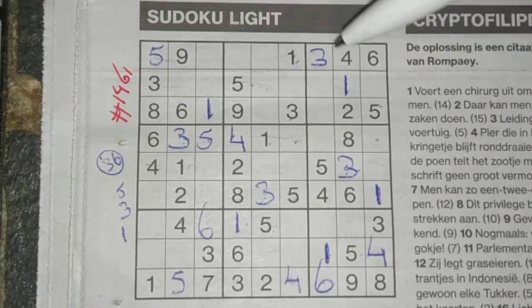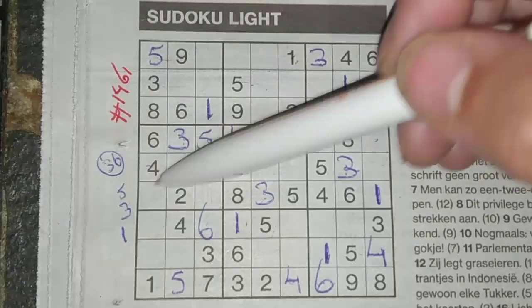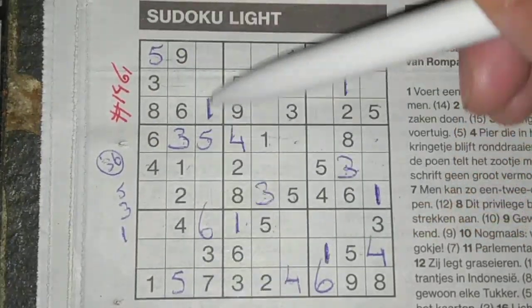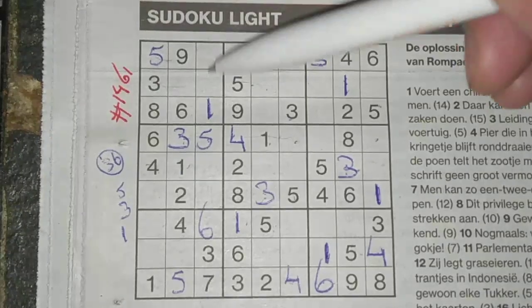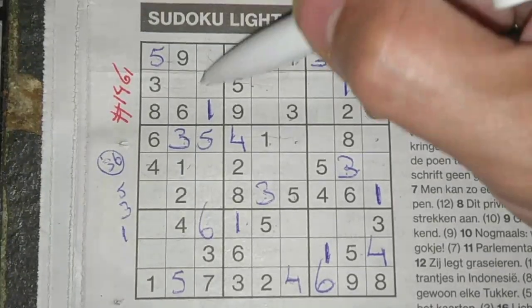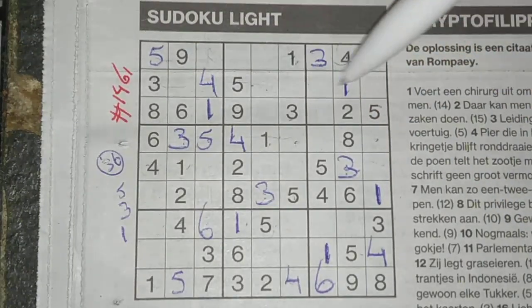3. And now 4 in this column, 4 in the second column. So in the third column, the only 2 places for the 4 should be here or there. We see here 4, no 4 there, 4 should be here. 4 in this row, 4 in the second row.